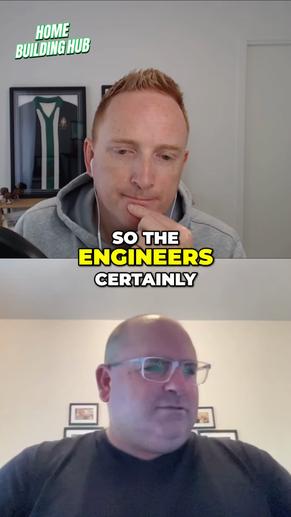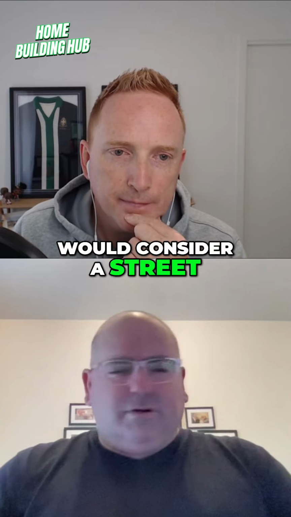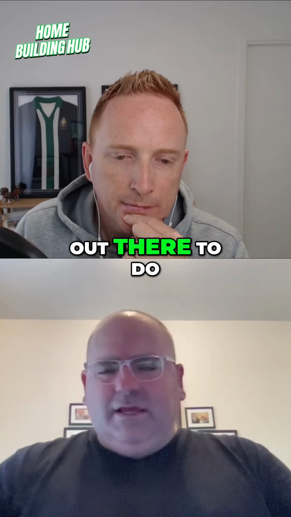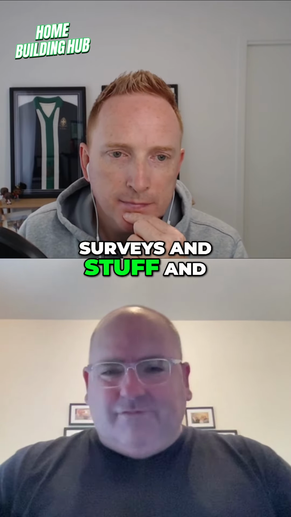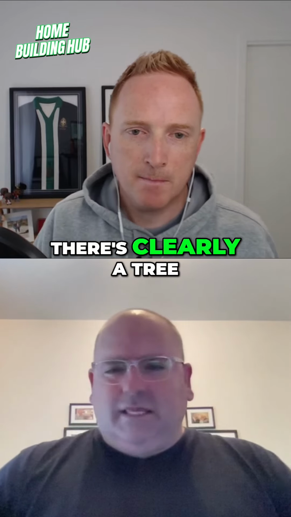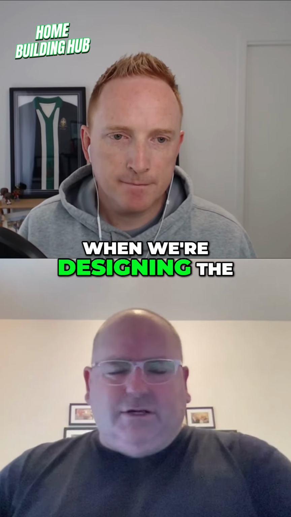So the engineers certainly would consider a street tree there, particularly if they've gone out there to do the soil test and surveys and stuff, and they've seen the tree there. They say, well, there's clearly a tree here. We've got to consider that when we're designing the house slab.